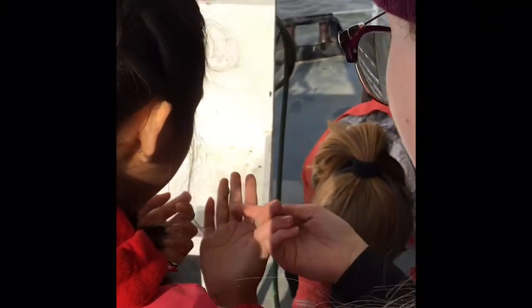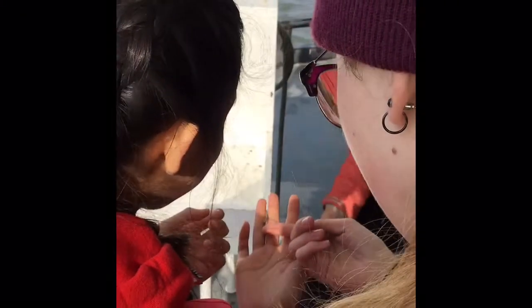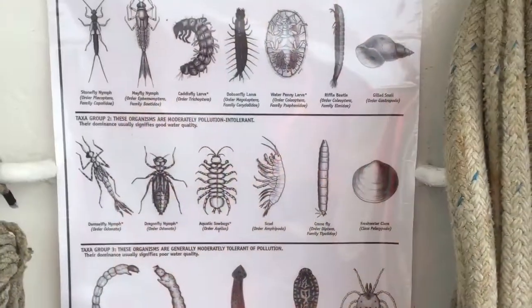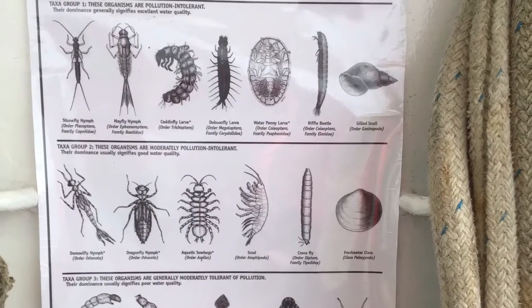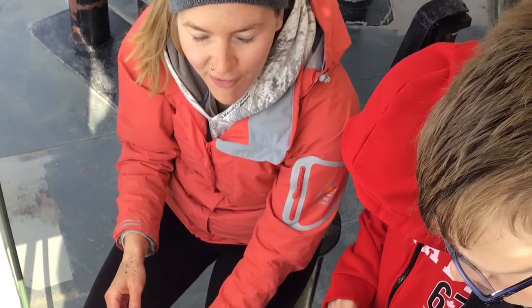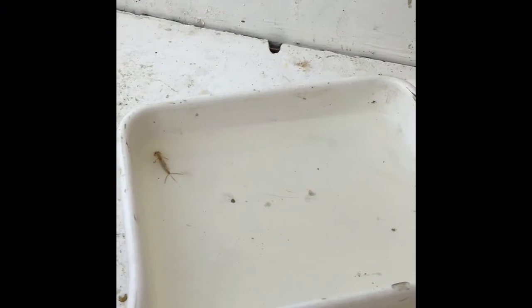I think Joyce found a new pet. Okay, so I'll get a dish and then they swim. How many legs does it have? I have a picture of that. What's it called?